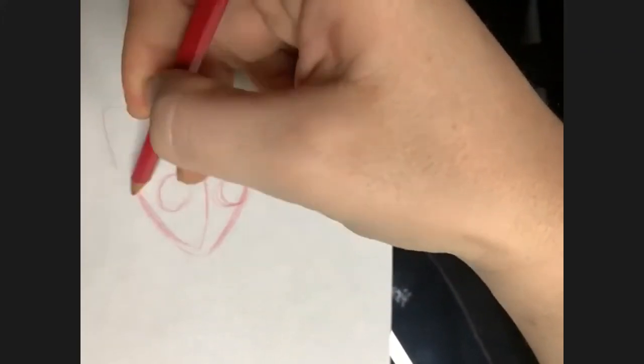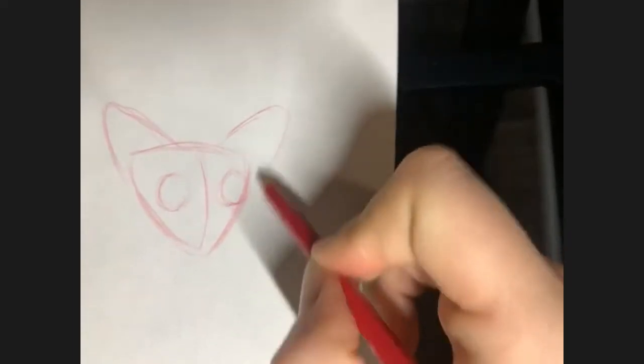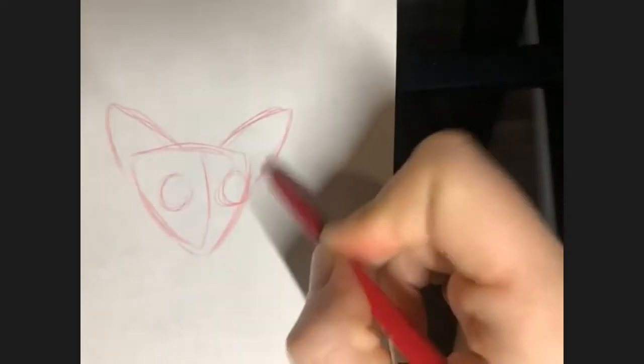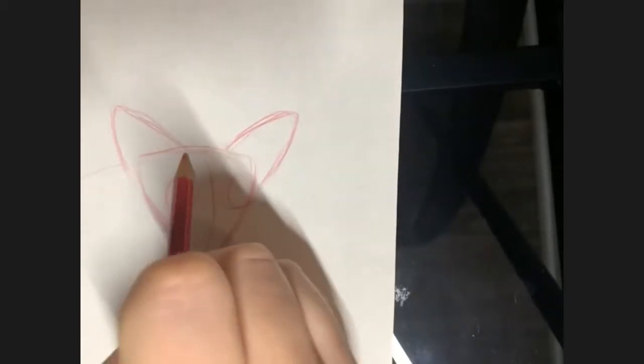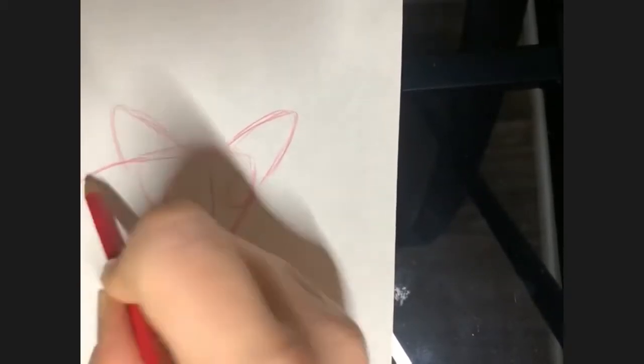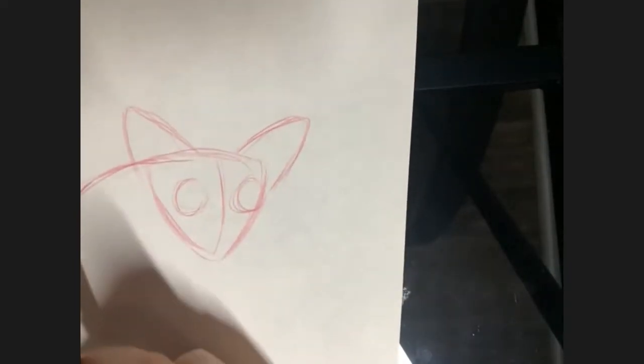I'm just going to show you where I think the eyes go. And then the ears, just as triangles. And then the back is kind of doing this thing where it's hunched over and then comes back down. And then there's the tail out like this.